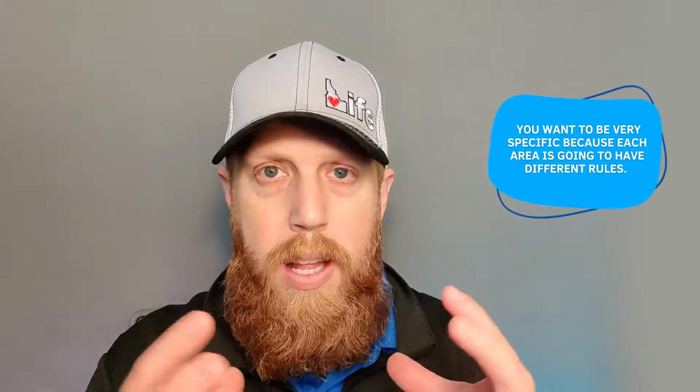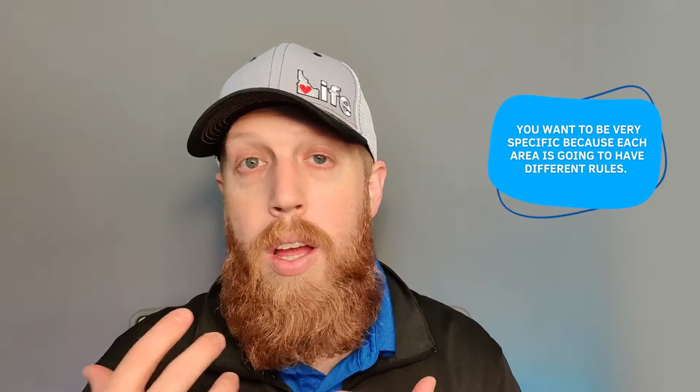Here's your occupancy limits. They're going to look at egress and ways to get out of the home in the event of a fire that are specific to your local rules and regulations. But you want to talk to the fire marshal for that specific municipality. You don't want to go and talk to the main fire marshal in the county. You want to be very specific because each area is going to have different rules. They're going to be able to give you that guidance.